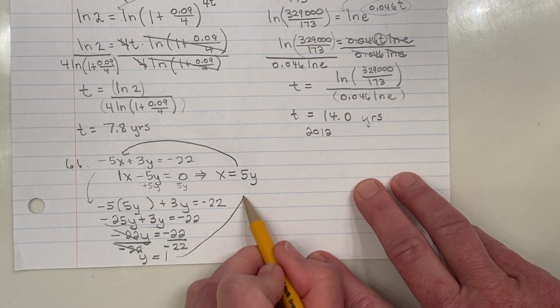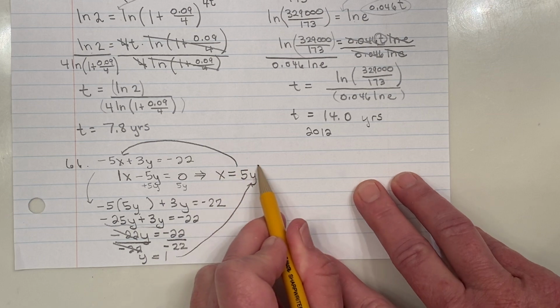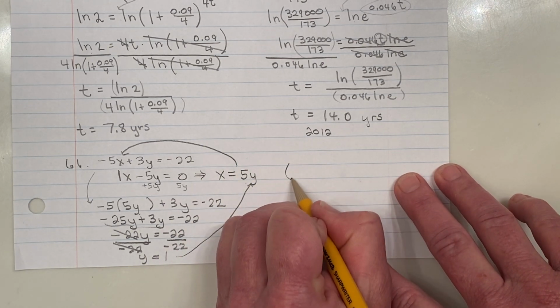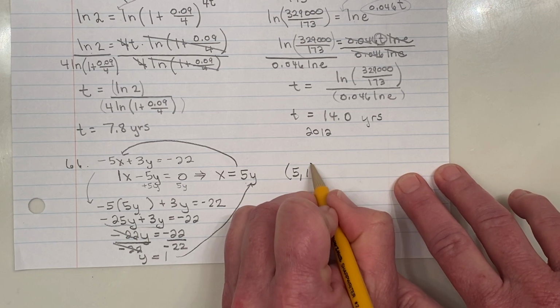But remember, we've got to go back and get the x. So now that we know y, I would probably go back to this equation, inserting 1 here. So that means x is equal to 5. So my final answer is 5, 1.